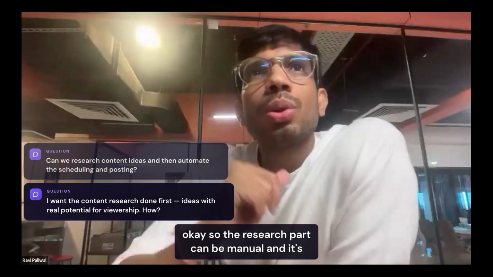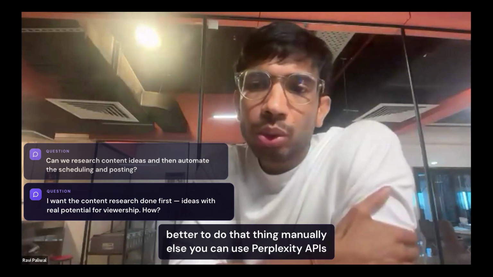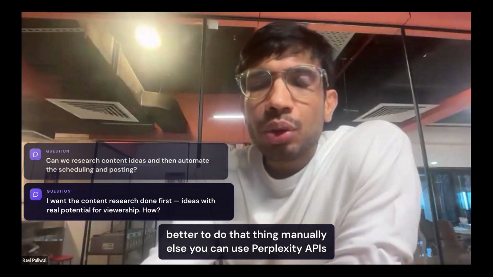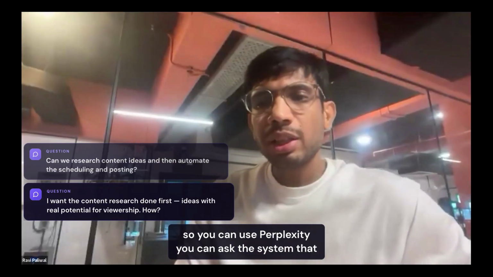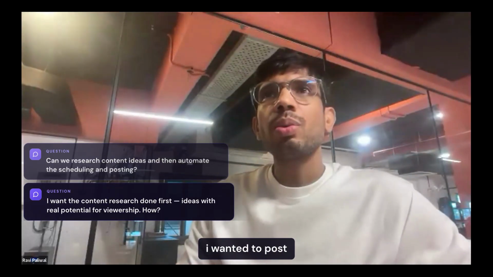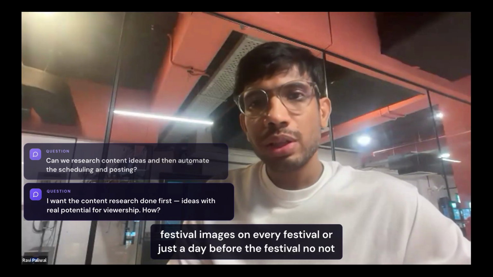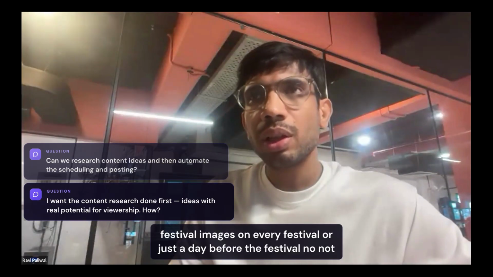Okay, so the research part can be manual, and it's better to do that manually. Otherwise, you can use Perplexity APIs. You can tell the system that you want to post festival images on every festival or just a day before the festival.